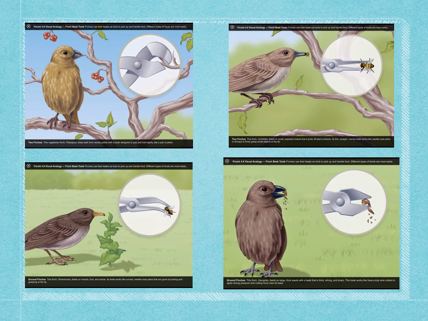The one at the bottom left can dig down into leaves with its curve-shaped beak very easily and get bugs down deep in leaves. And the one on the bottom right has that thick, strong beak, so it can crush nut shells and get to the nut inside.